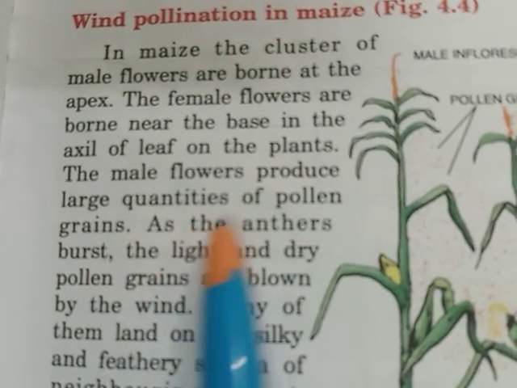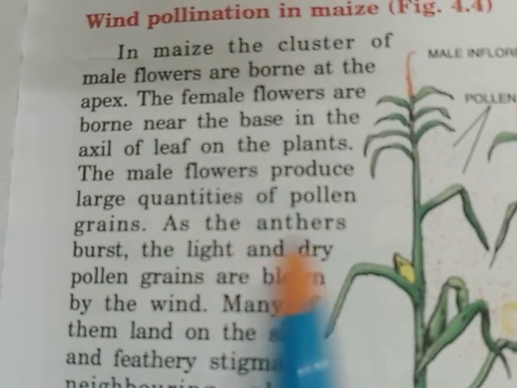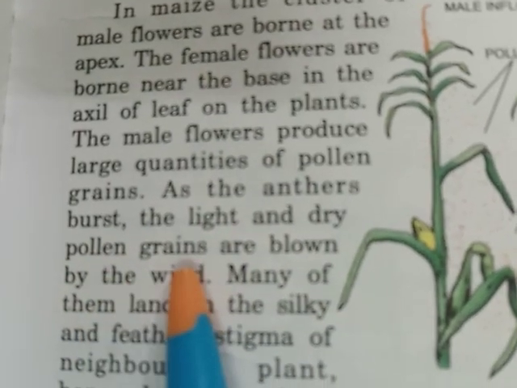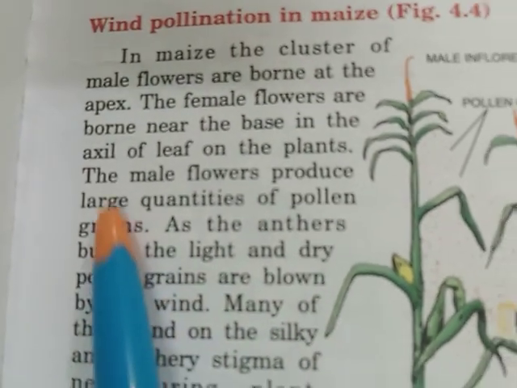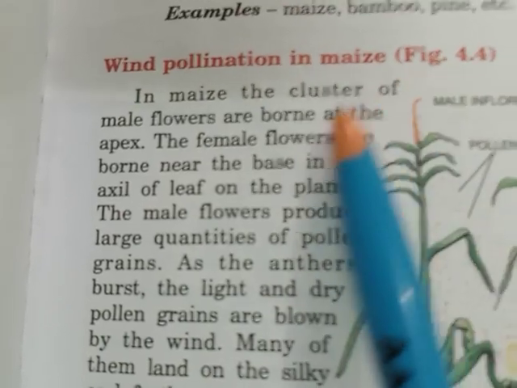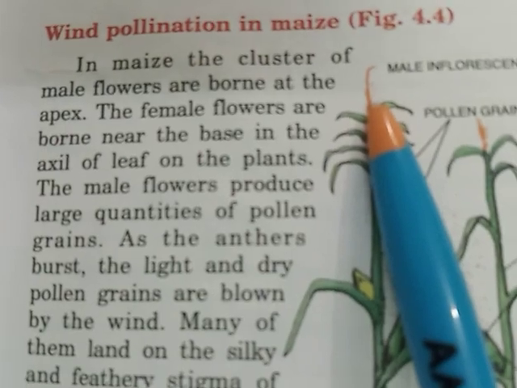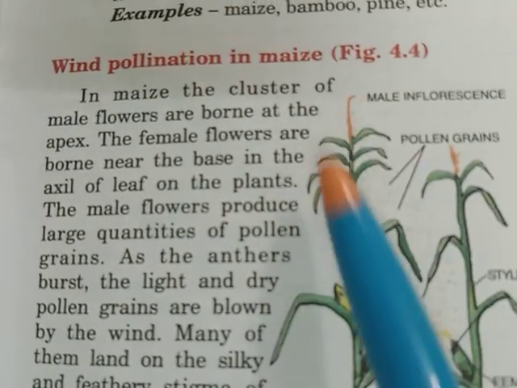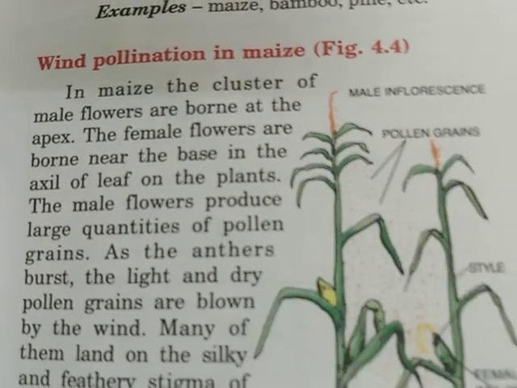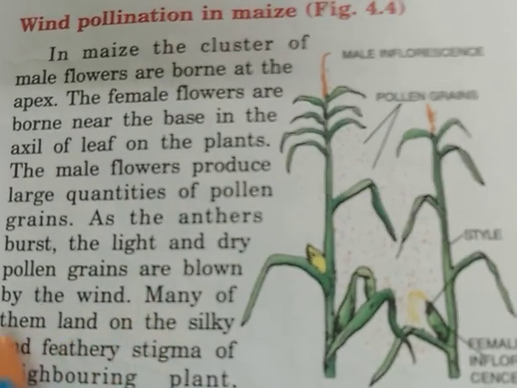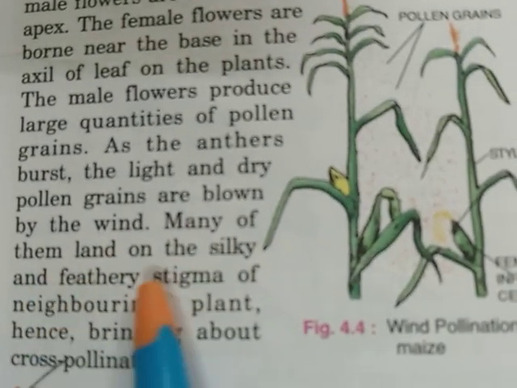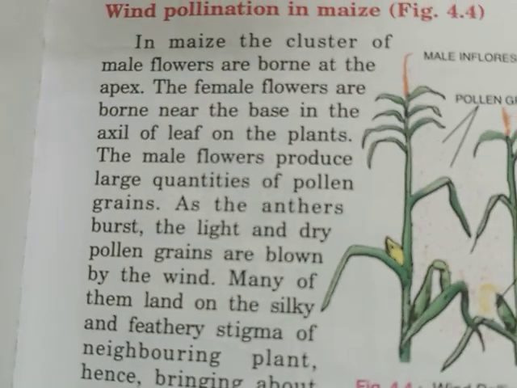at the apex. The male flowers produce large quantities of pollen grains. As the anther bursts, the light and dry pollen grains are blown by the wind. Many of them land on the silky and feathery stigmas of the neighboring plants, hence bringing about cross pollination. Now see what happens.